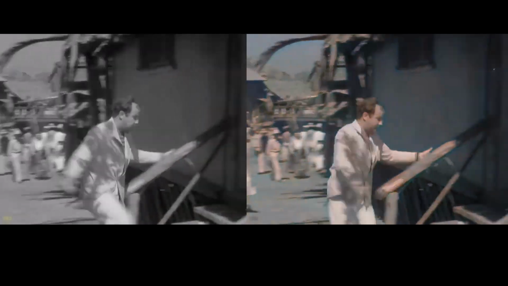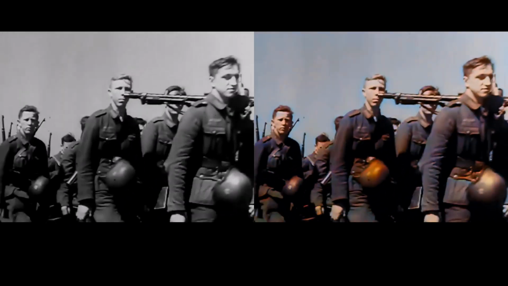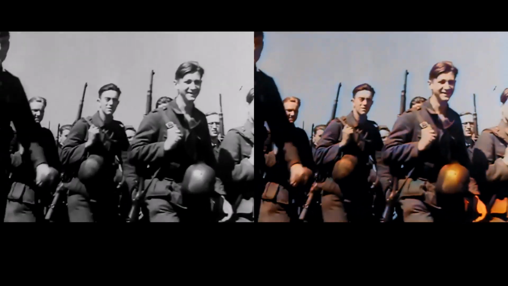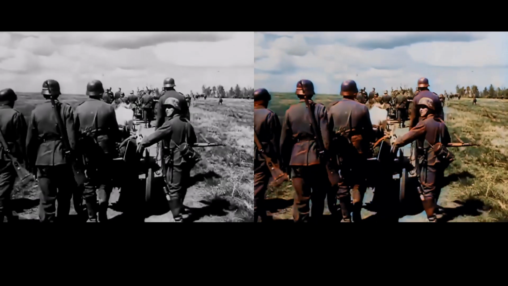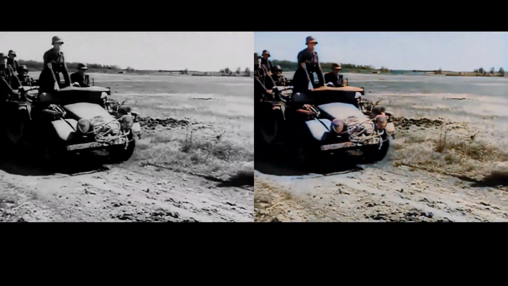Today we're going to learn how to automatically colorize a picture or a movie, the one with black and white or minimal color. We do this automatically using AI in Face Fusion 3.